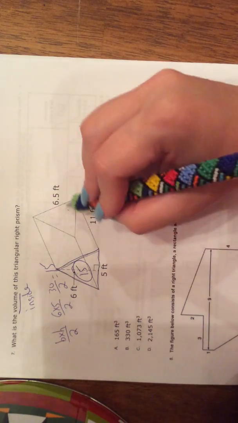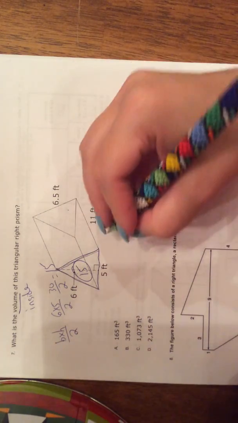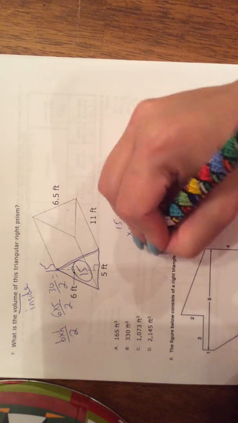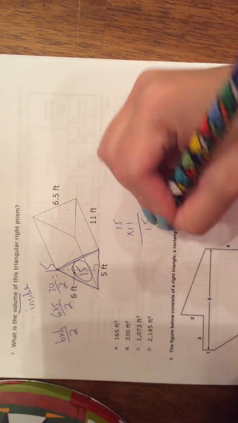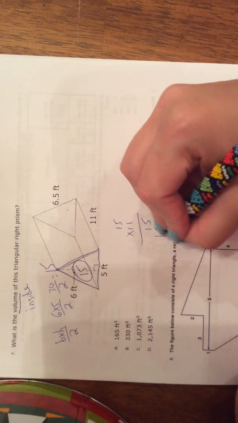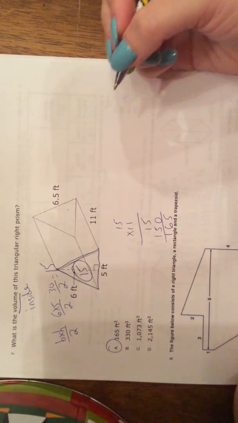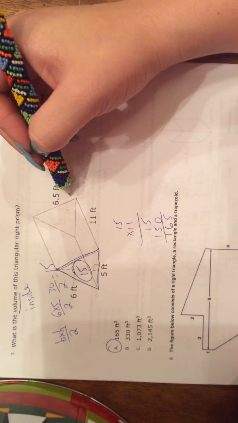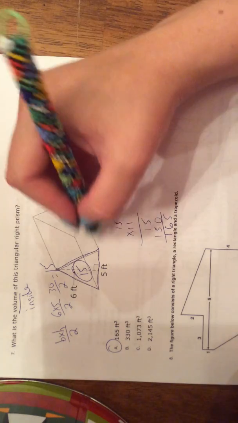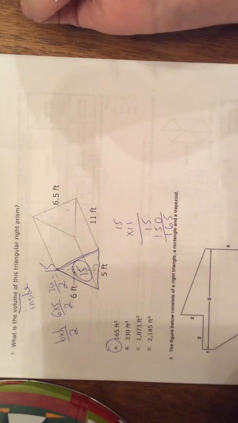Then you times it by the distance between the two triangles. So it's 15 times 11. Put your placeholder, add them up, 165. Now this 6.5, we don't use that when we're finding the volume. If we were finding the surface area, okay, then we would have to use the 6.5.